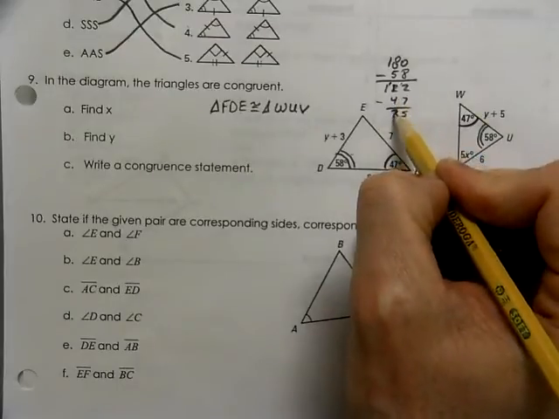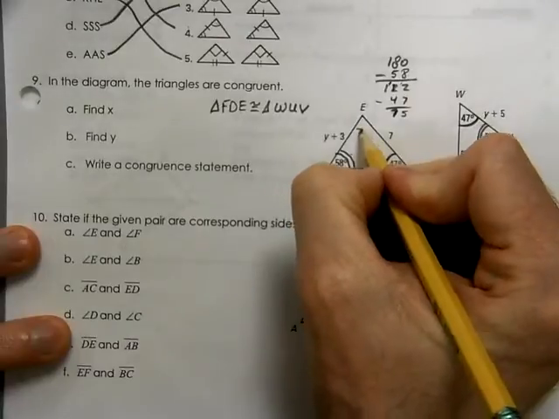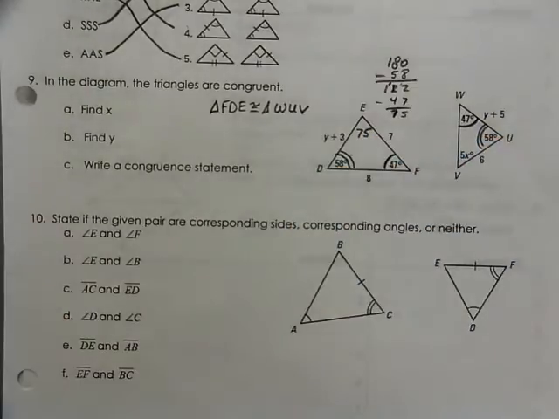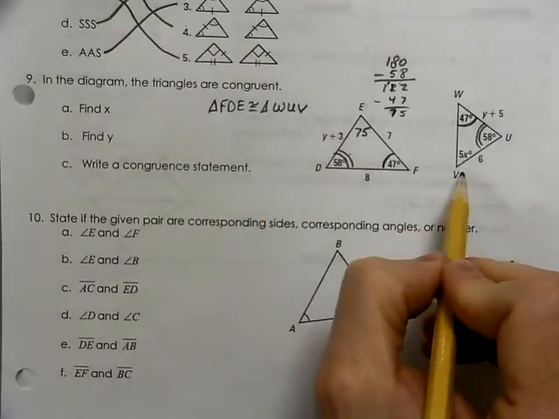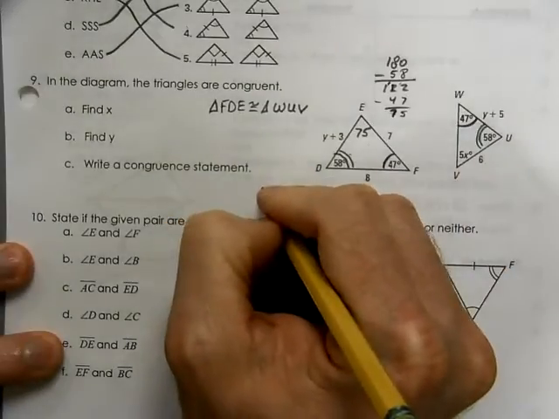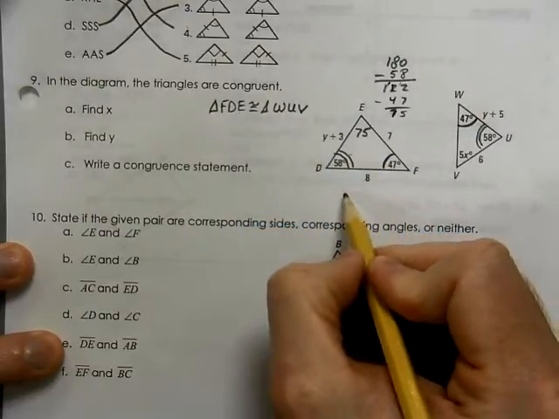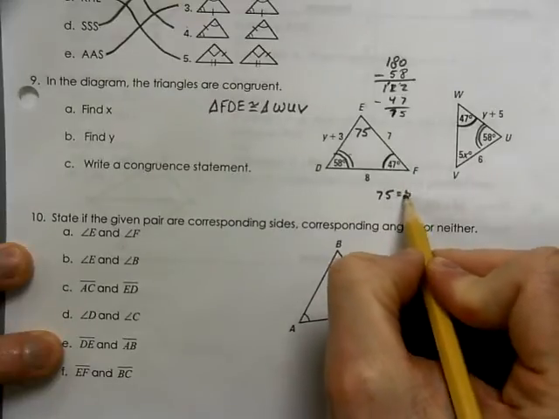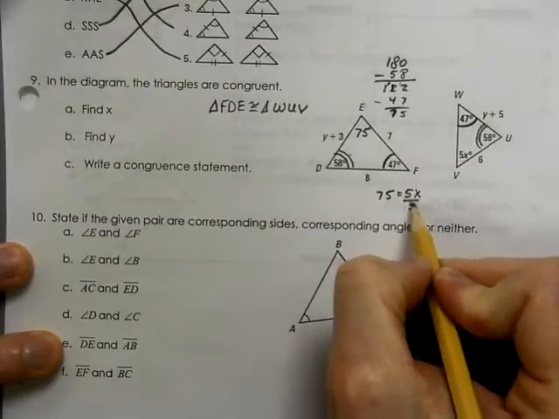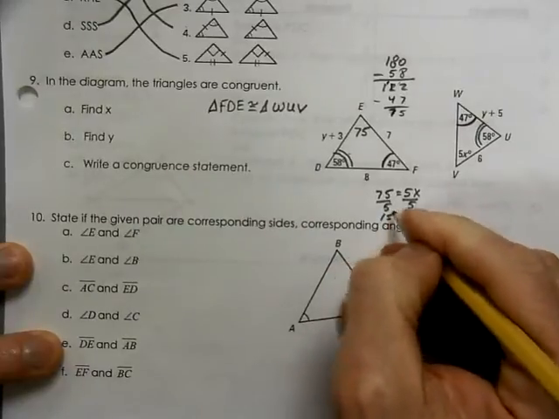That'd be 111 plus 12, gives you 122. So this is 75 degrees. Well, E and V match. So we have to set them equal to each other. 75 is supposed to equal 5x. Divide by 5, and we know that x equals 15.